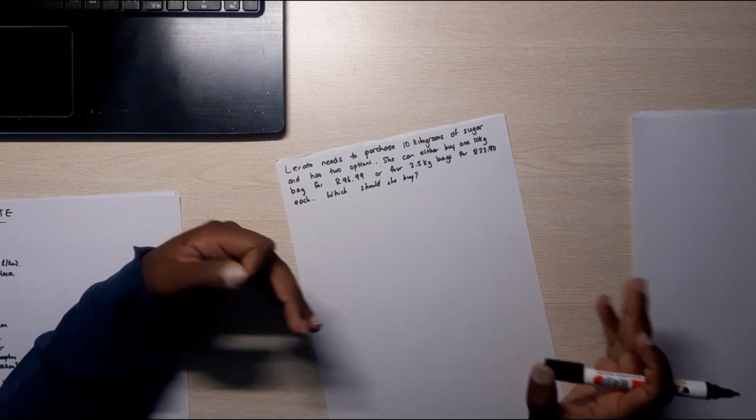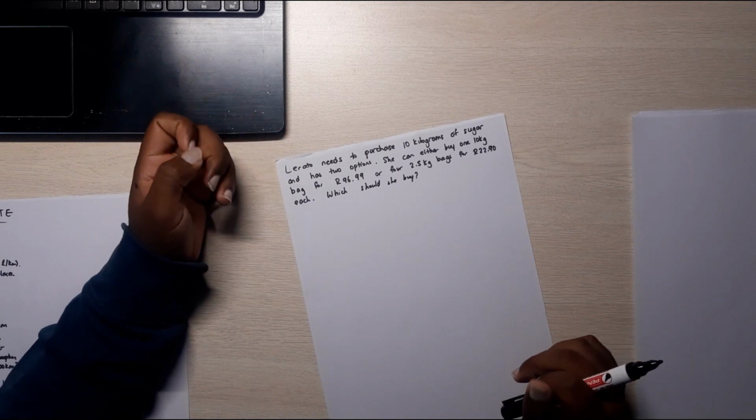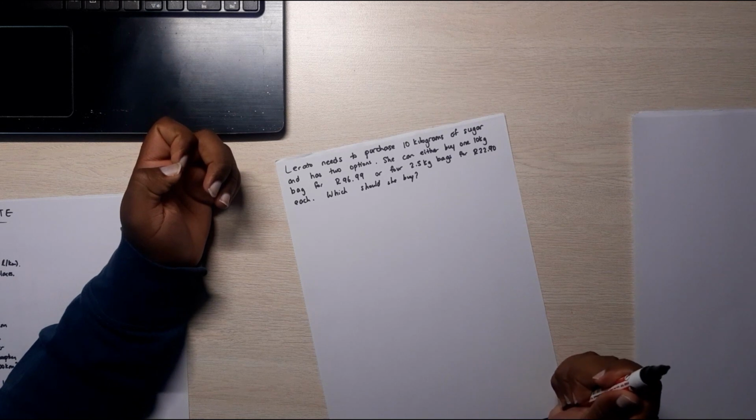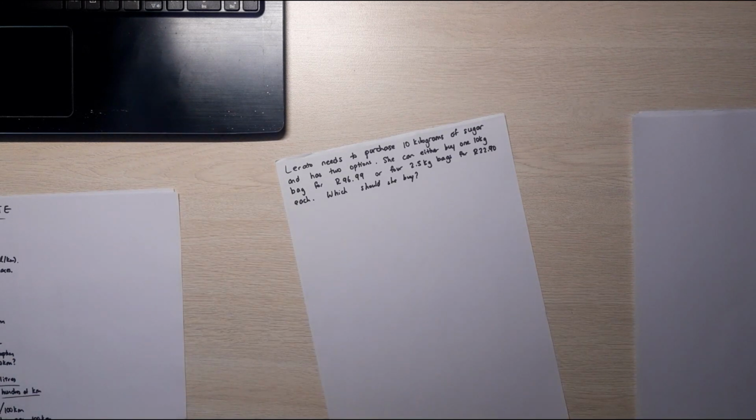it will cost to buy the 4 bags. And whichever is cheaper, we go for that. We are trying to see how much it will cost per kilogram. How much will it cost per kilogram?